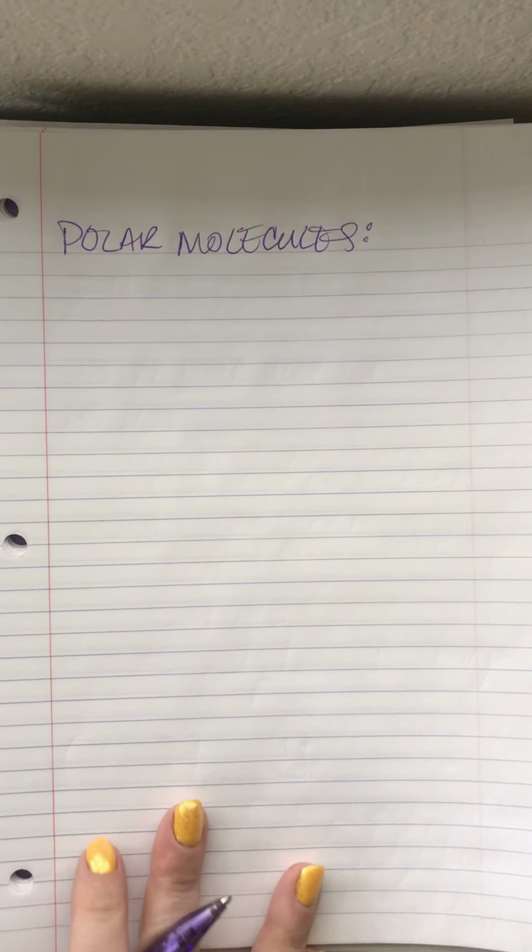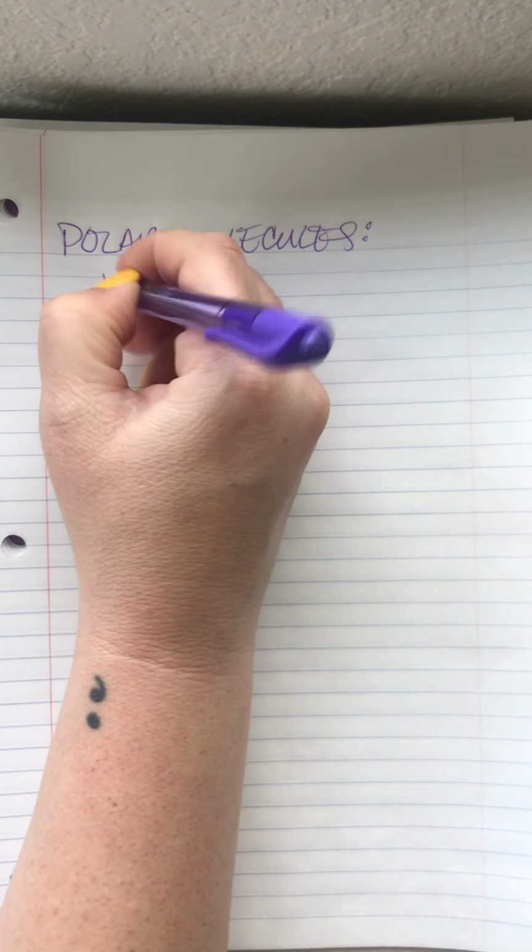what are the two main factors that have to be true in order to have a polar molecule? What do you have to have? Unequal distribution of electrons. That's true, but I'm thinking more in terms of the Lewis structures. So it would be not symmetrical?